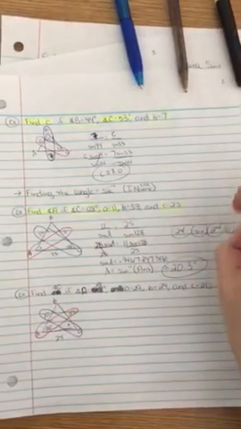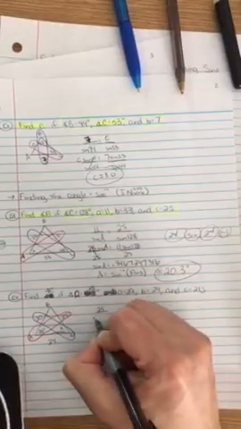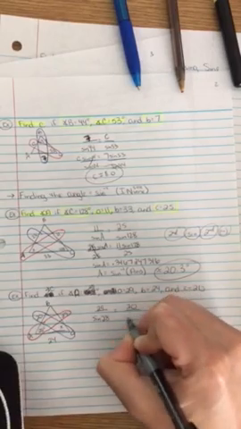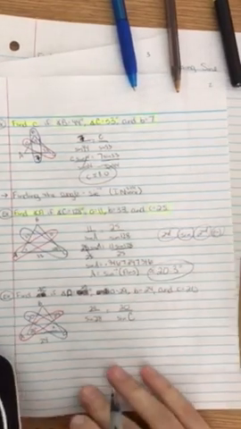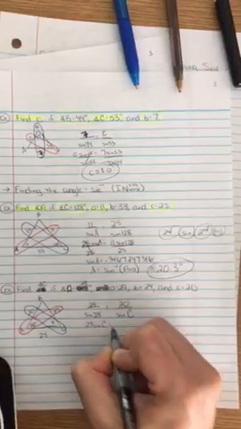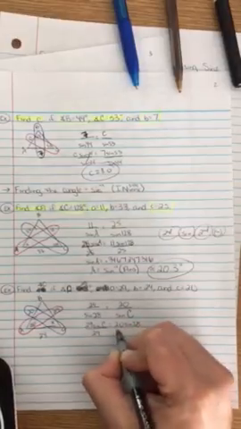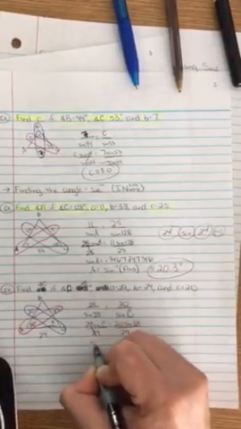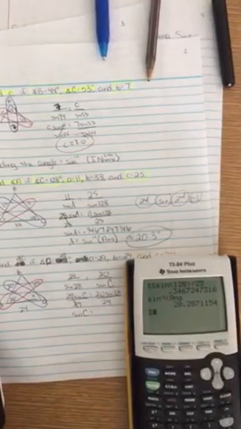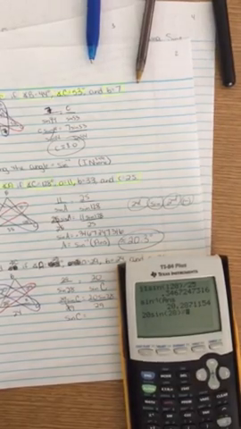That 24 is useless. I'm going to set that up as A over sine of A is equal to C over sine of C. Same thing, cross multiply. 29 sine of C is equal to 20 sine of 28. Divide out the 29 on both sides, and I know this is going to be an inverse. I'm going to type the 20 sine of 28 divided by 29.